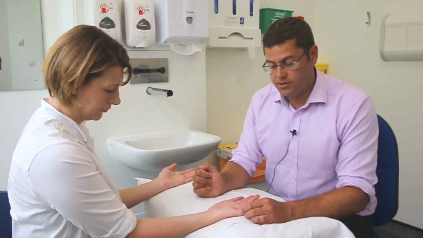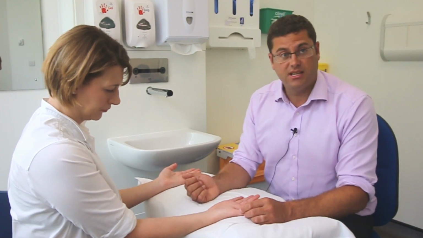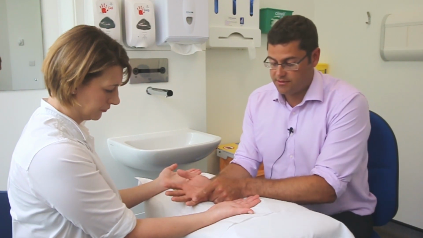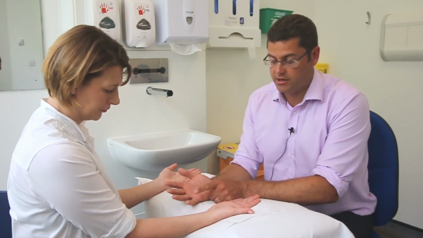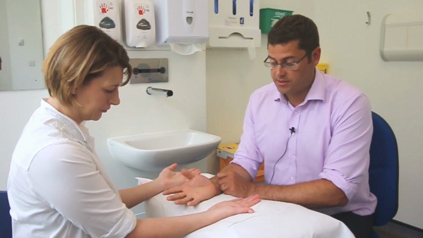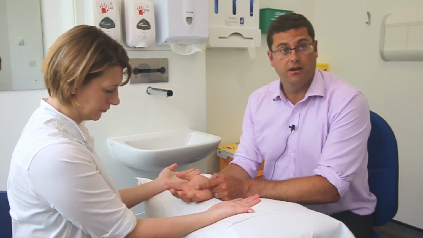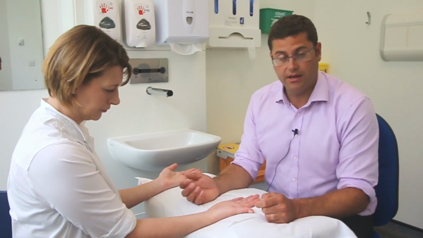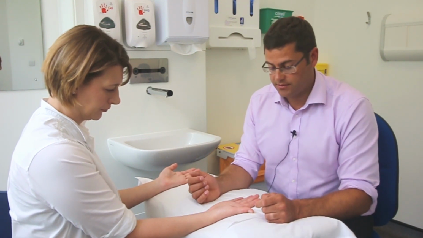The contents of the carpal tunnel are the 8 flexor tendons of your fingers, so the FDS, flexor digitorum superficialis, and flexor digitorum profundus to 4 fingers. Then your flexor pollicis longus to the thumb and the median nerve. So there are 9 contents to that.